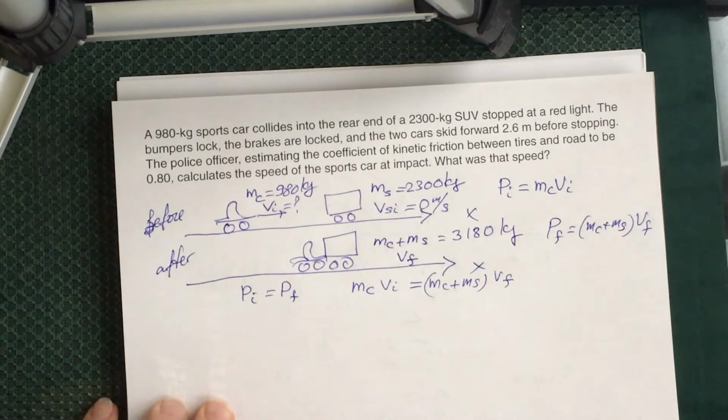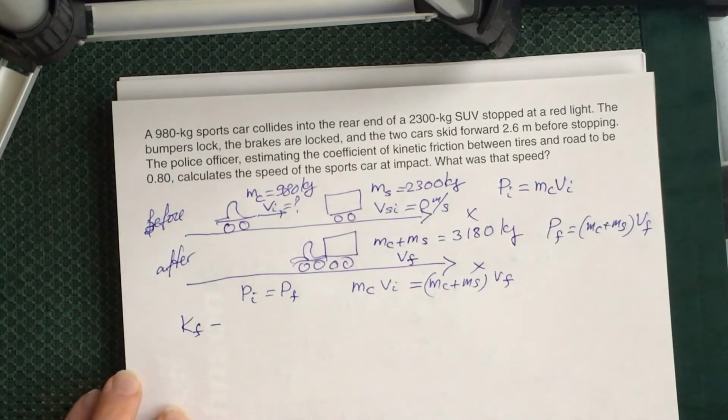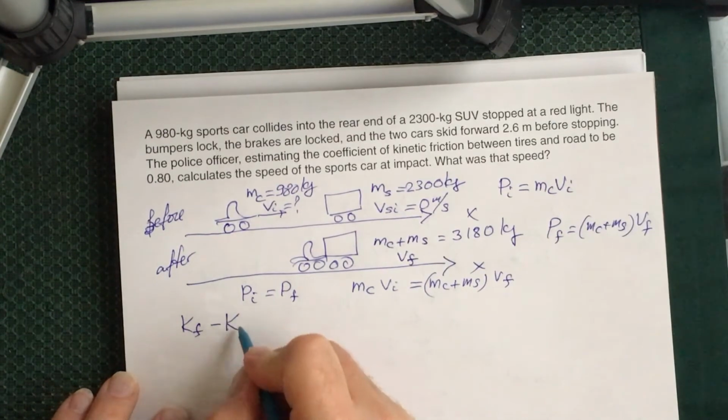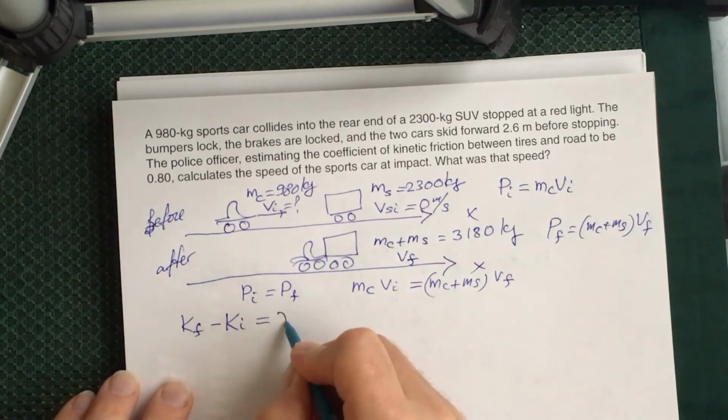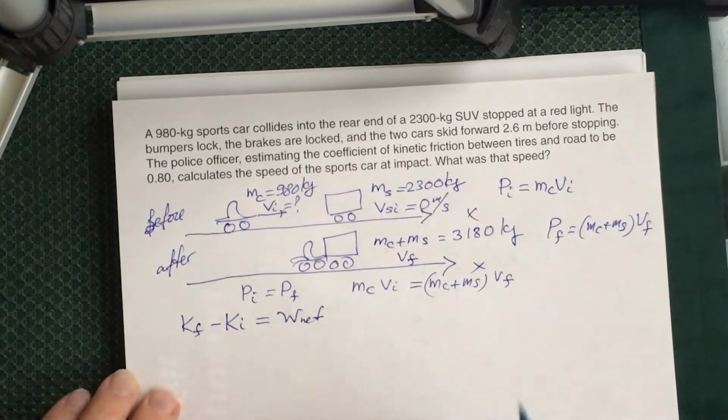Now we need to connect V final, the final speed of the combination of car and SUV, with the skid path of 2.6 meters. So we can use here the work-kinetic energy theorem. We can claim that the final kinetic energy of the combination car and SUV minus the initial kinetic energy would be equal to the net work done by the friction force. And the final kinetic energy is 0 because both the SUV and the sports car ended up at rest.